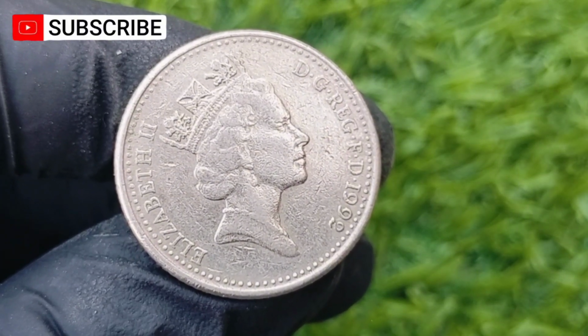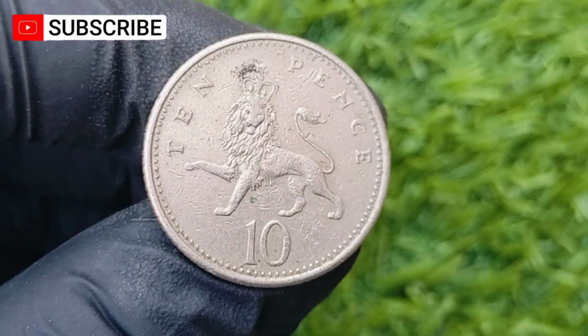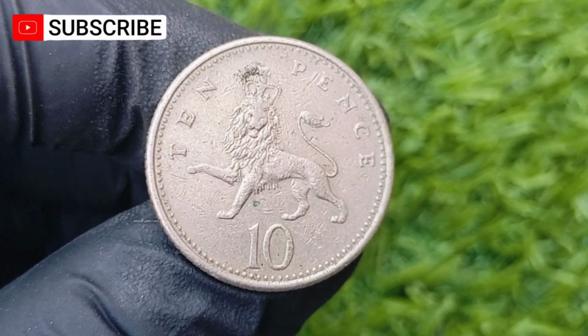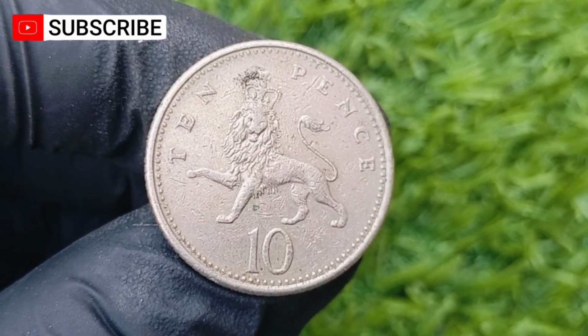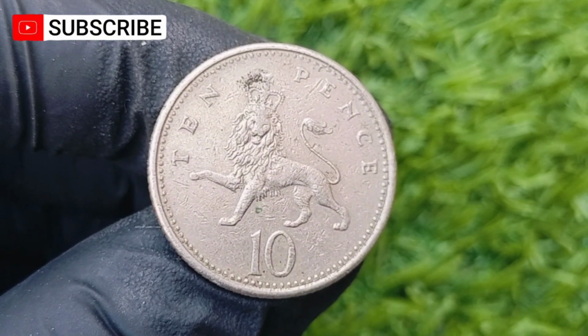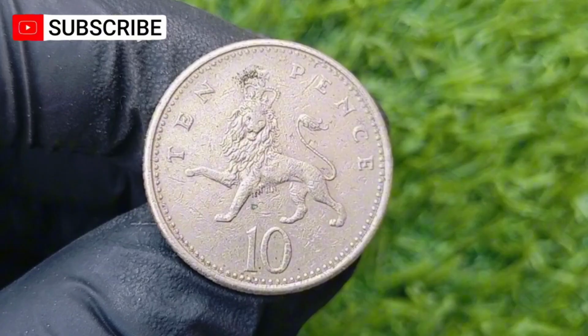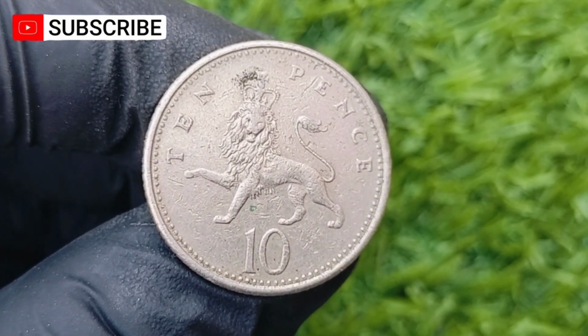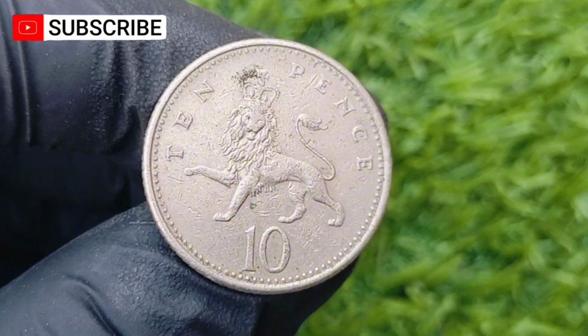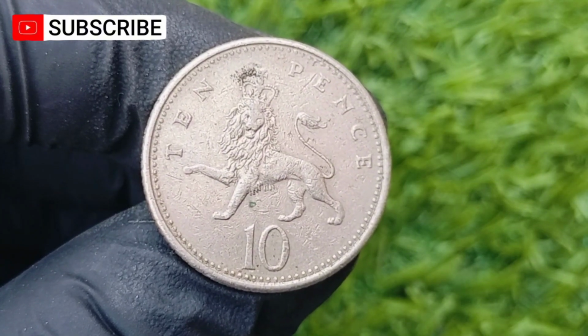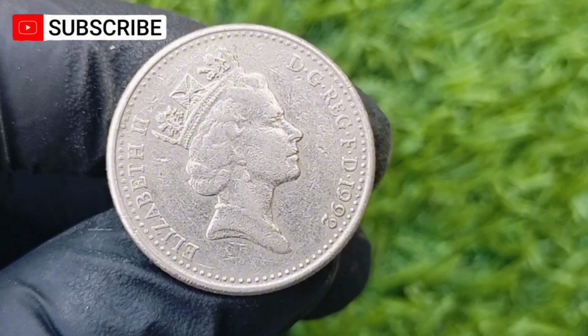The Royal Mint, located in Llantrisant, Wales, was responsible for the production of the 1992 10 pence coin. That year, the mint struck both the old large size and new small size 10p coins, the larger ones being phased out as the smaller ones were introduced.